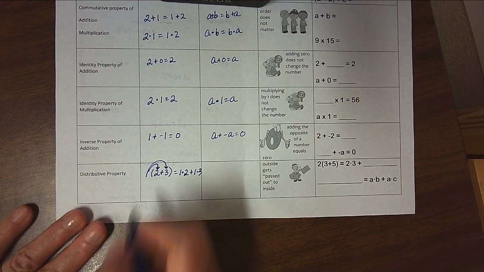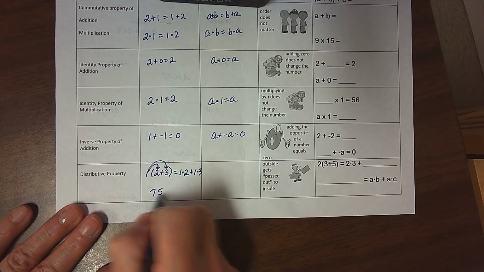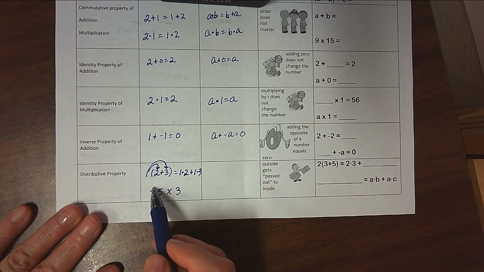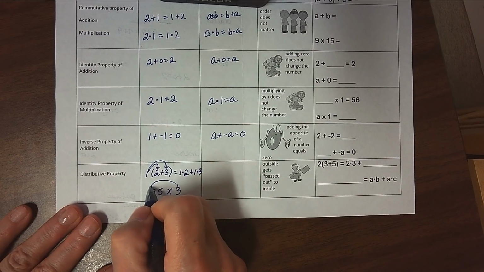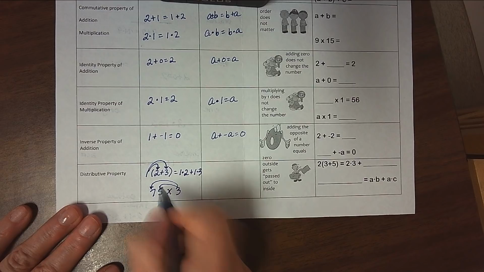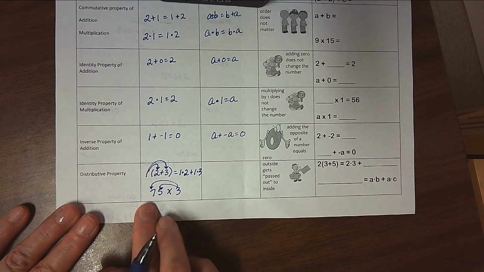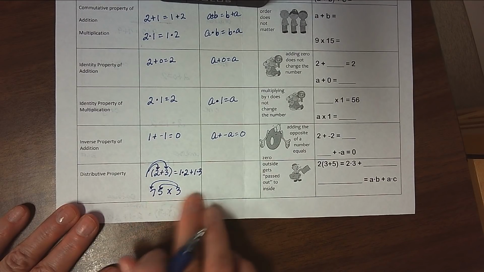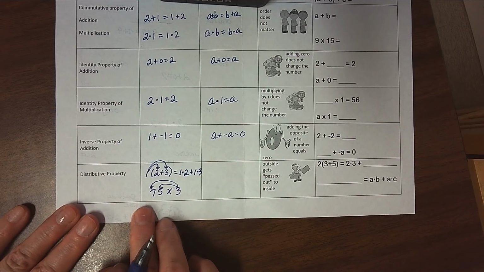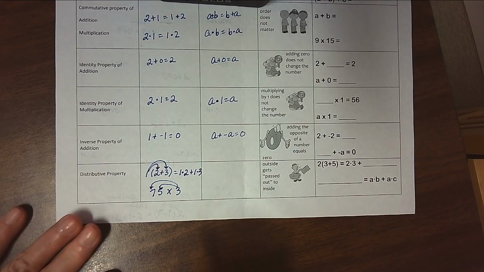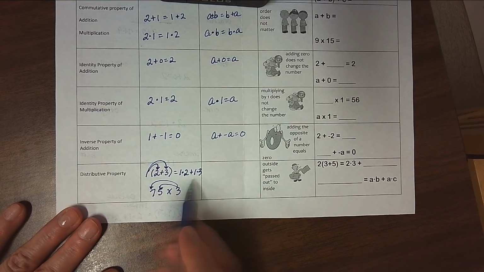This is a really useful tool when you have something like 75 times 3. What we're saying here is we could take this 3 and multiply it by 70, and then we could take this 3 and multiply it by 5 and add those two products together to make this problem a little easier for ourselves, because I can do 3 times 70 in my head, that's 210, and 3 times 5 is 15. If I add 210 and 15, then that's a little bit easier problem than trying to figure out 75 times 3. So this is a useful way to use that distributive property. But this is normally what it looks like for us.